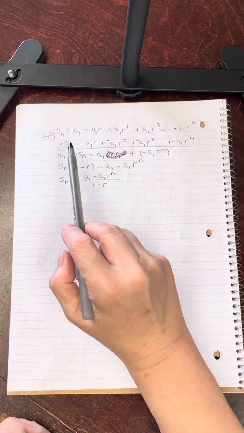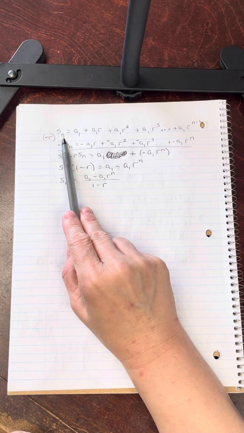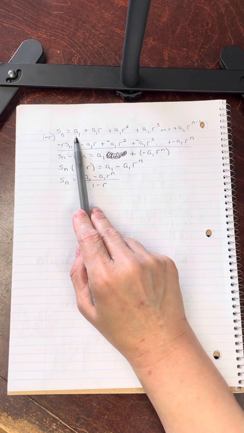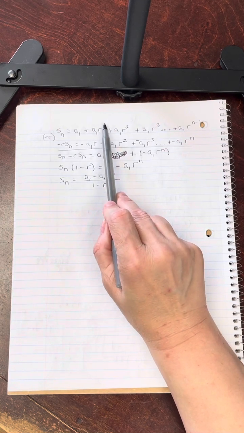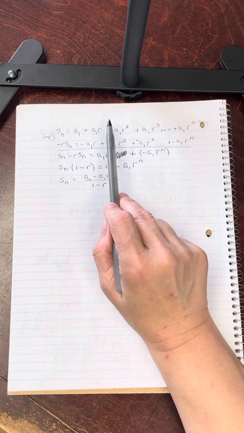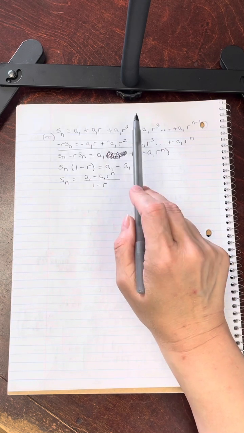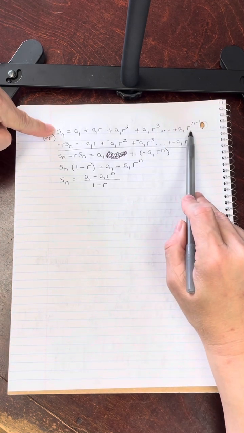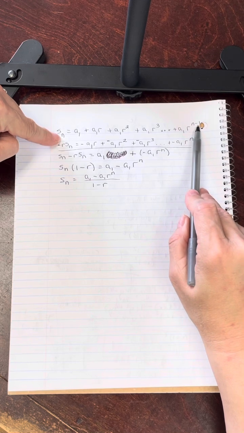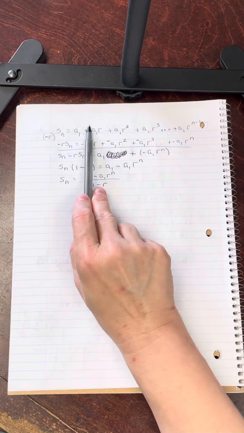If you take a series and it's going to have n numbers in it, we know that the first one is a sub 1. We know that the second one is that number multiplied with the common ratio one time for the exponent. And then the next term would be the same starting number multiplying with r squared, and then r cubed, and so on, until we get down to multiplying with r to the n minus 1 as the last term. So this is the regular series just written out.